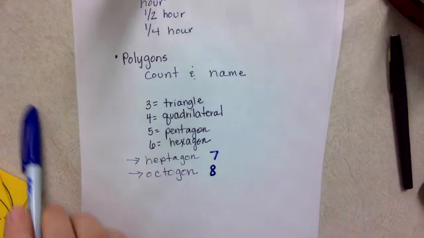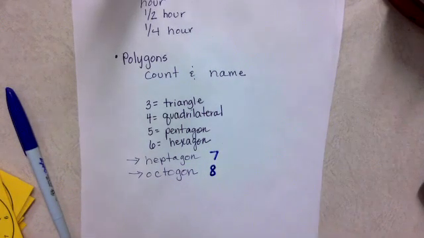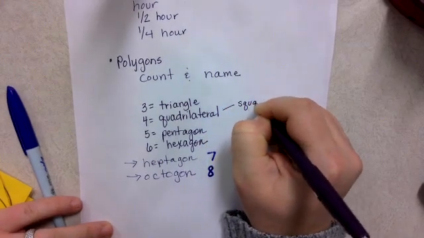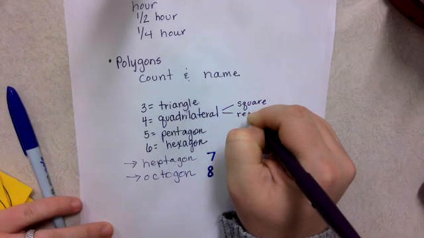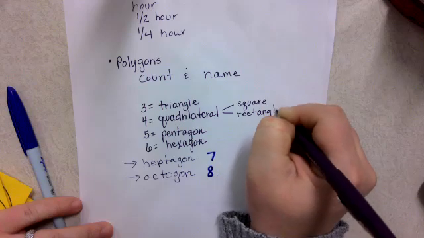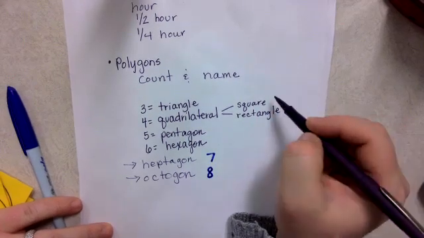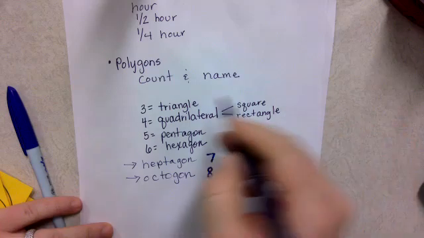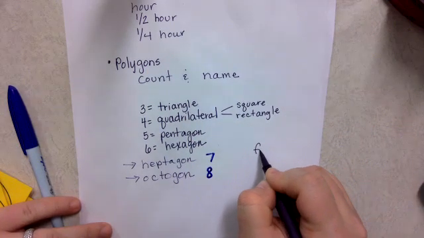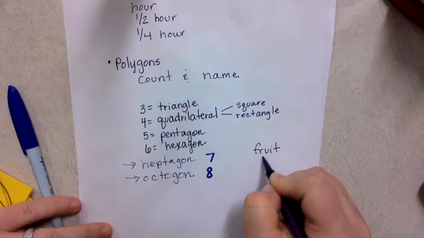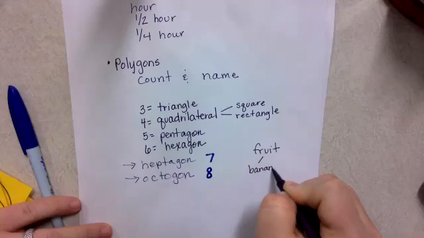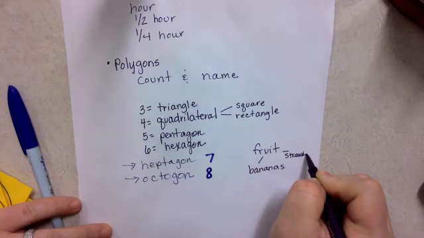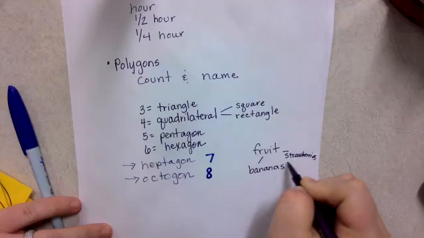One thing that they might ask you about with a 4-sided polygon, a quadrilateral, is they might say, but I see that that's a square, or I see that that's a rectangle. What you can tell them if this comes up, and it will, and on other days we'll actually talk about this more specifically, is to think of it with categories, like if we're at the grocery store and we're talking about fruit. There are bananas and there are strawberries, but there are special things that make this a banana or this a strawberry.